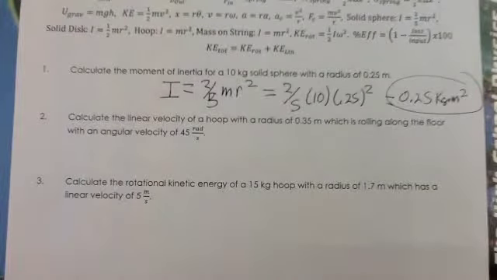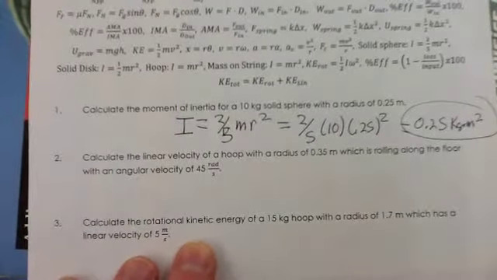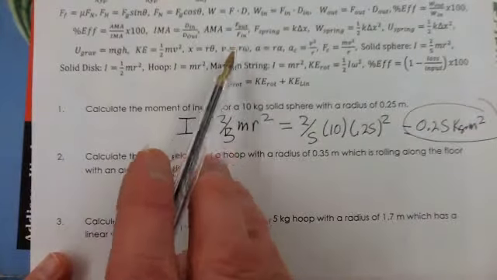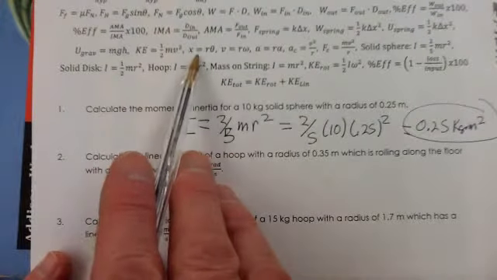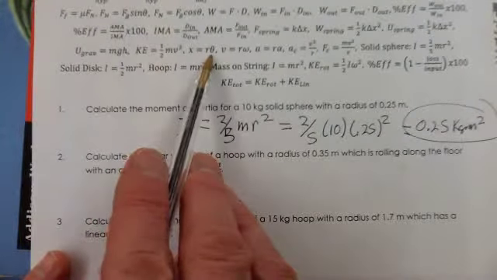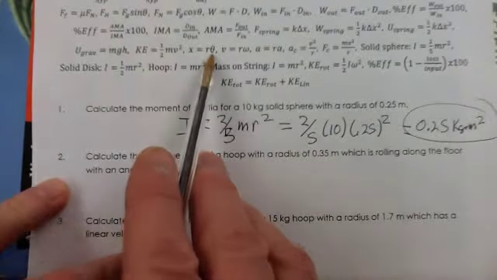So every linear variable that we've learned, distance or velocity or acceleration, has a corresponding angular, and the relationship is always, if you look up here, that your linear equals the radius times your angular, and we always use Greek letters for angular.